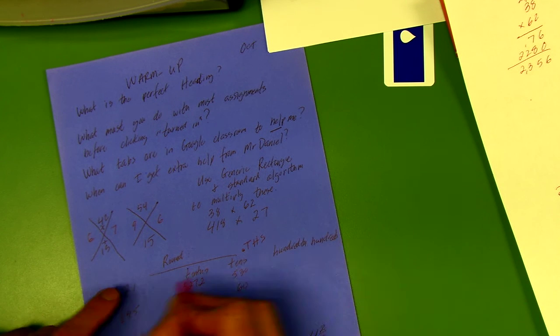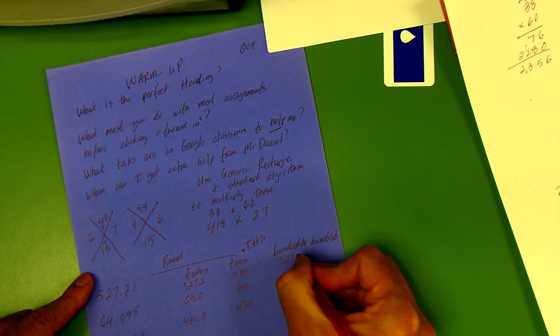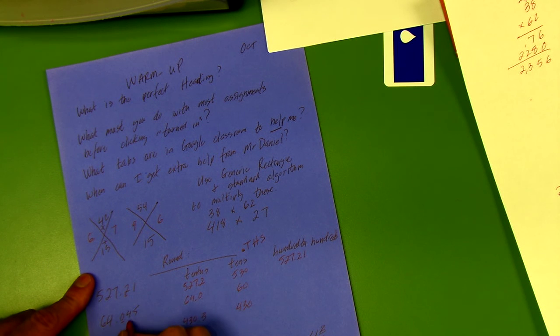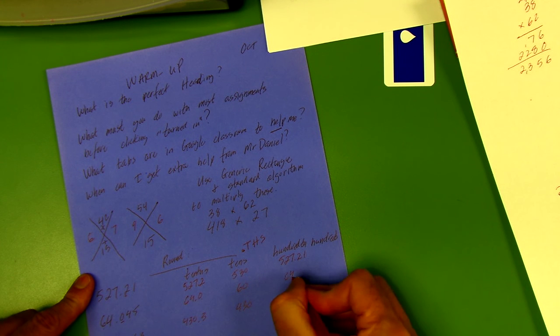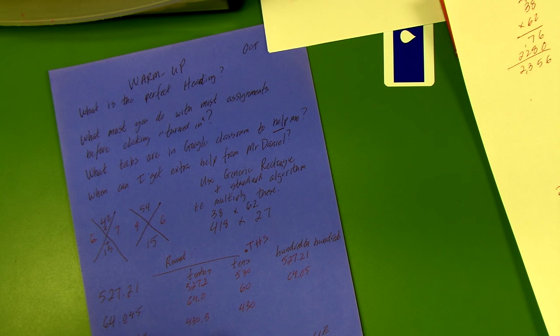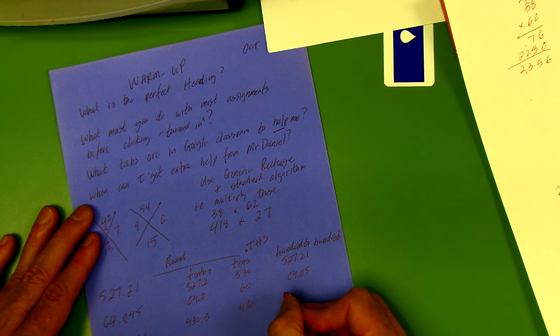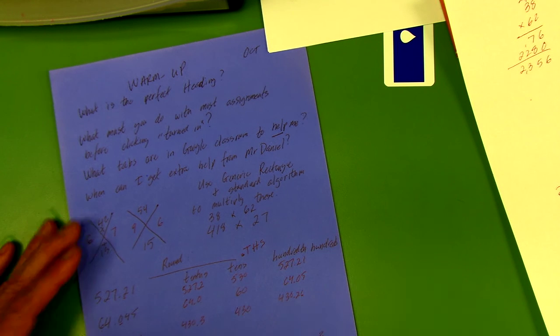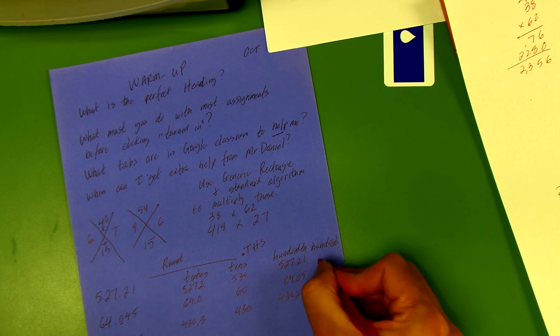Hundredths, there's a 1 there. There's nothing to the right. So I'm saying 527.21. There's a 4 there. There is a 5 to the right, so I got to raise the score. That 4 turns into a 5. 64.05. There's a 6 there. There's a 3 to the right. Lose that mess. 4 less, right? So I'm going 430.26. Now hundreds. This is going to be 500.